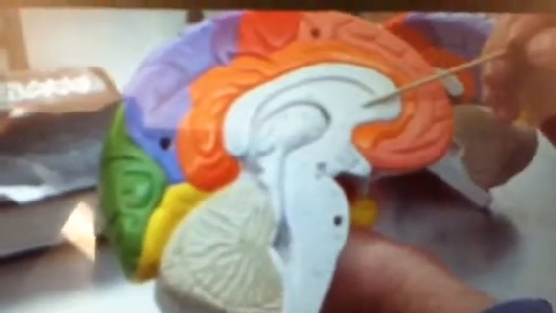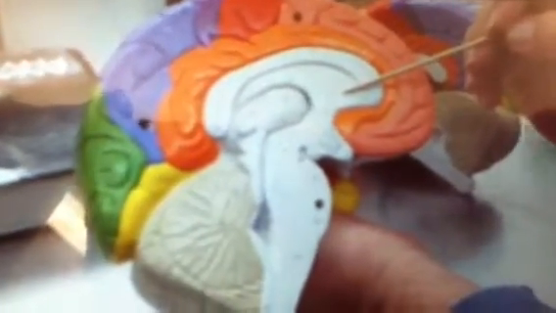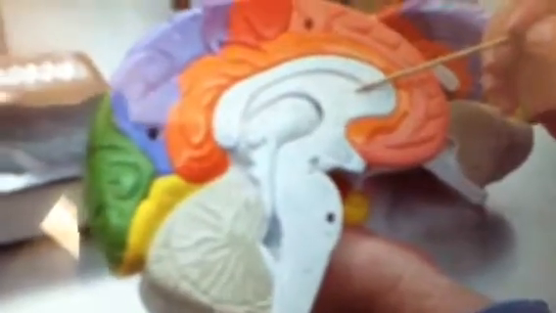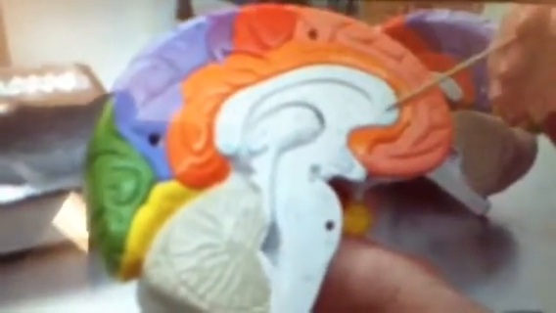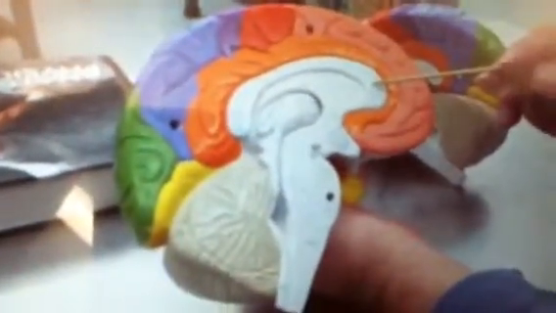Above the fornix is the septum pellucidum, which is a thin membrane that separates the two lateral ventricles. And above that is the corpus callosum, which are the axons that are traveling from one hemisphere of the cerebrum to the other.